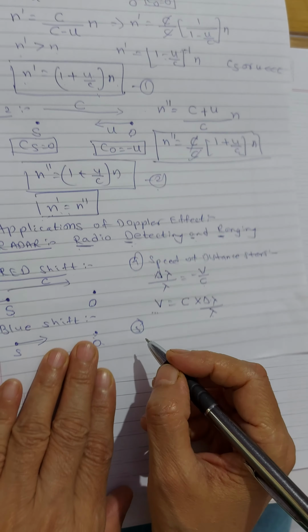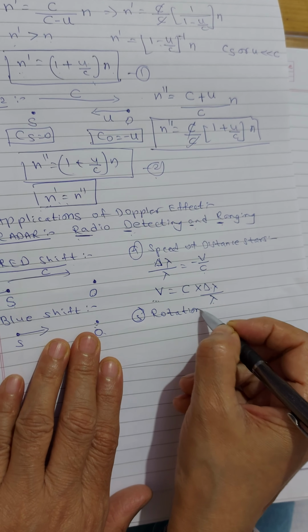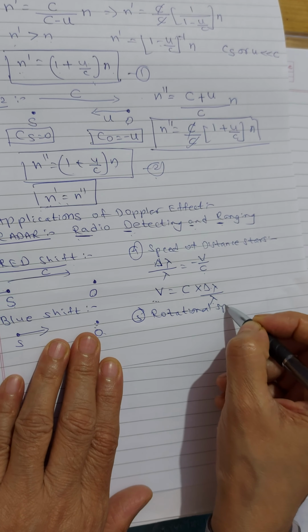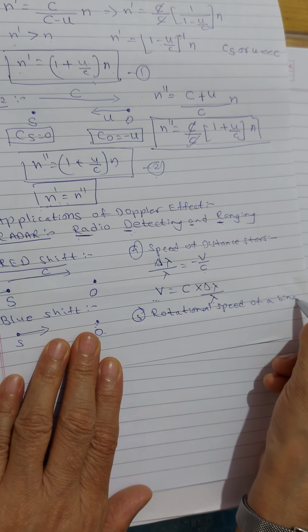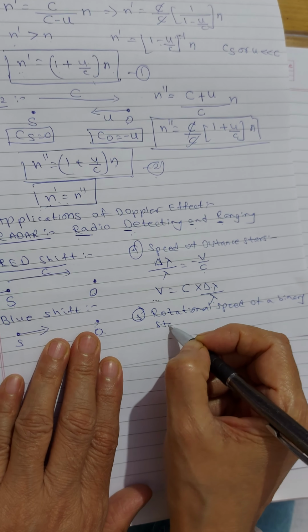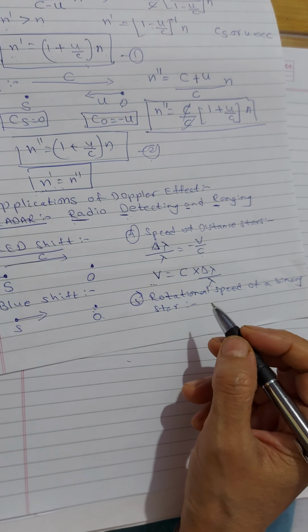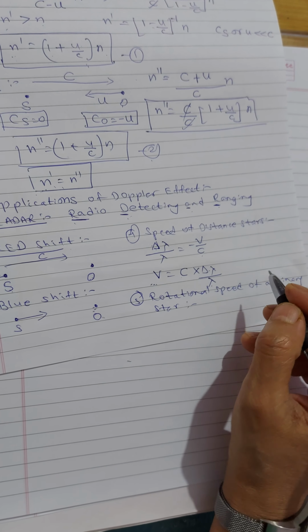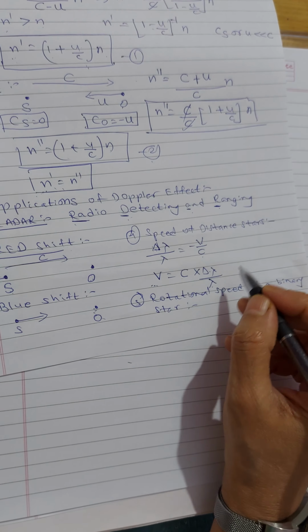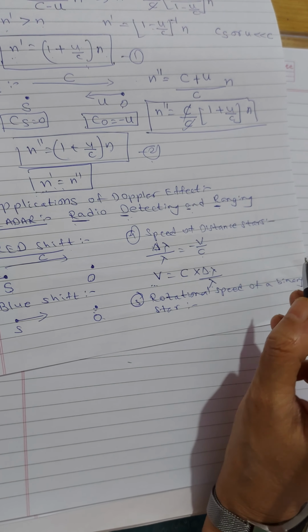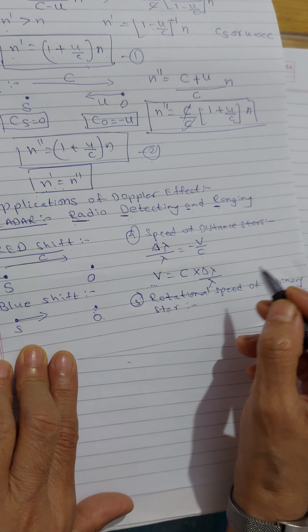We'll move towards the next one, which is the rotational speed of a binary star. The word binary means they are talking about two stars together. Basically, around 50% of stars do not exist on their own like the sun, but in fact are observed in pairs called binary systems.